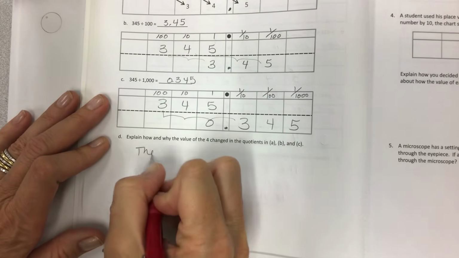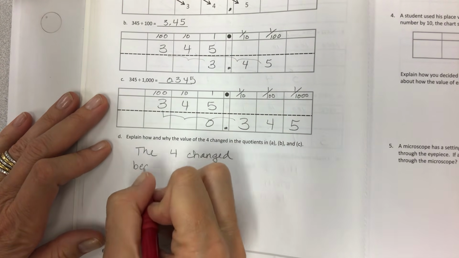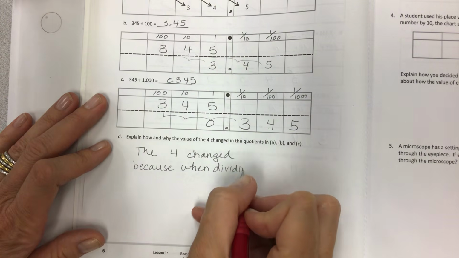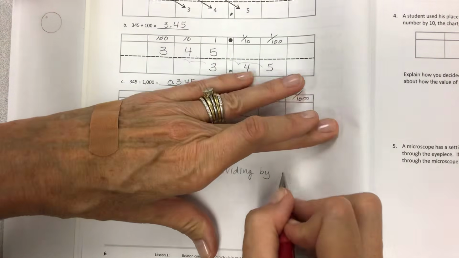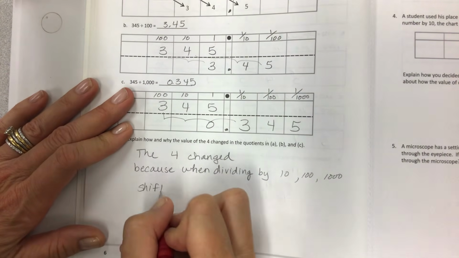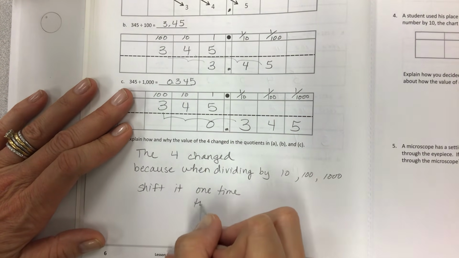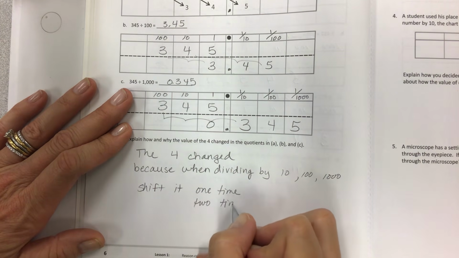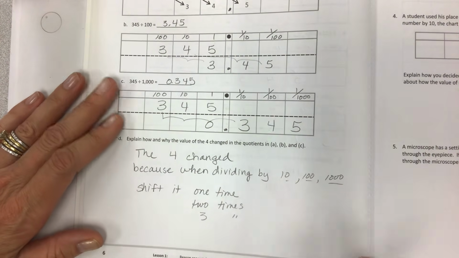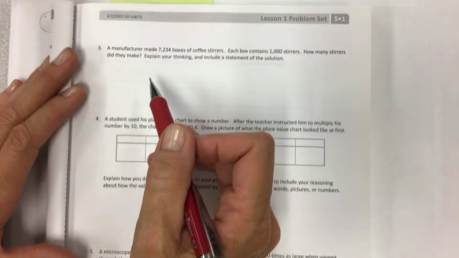Okay? So the 4 changed because when dividing by 10, 100, or 1,000, shift it one time, 2 times, 3 times, okay, for each 0. So that's the big idea there. Let's move on into the problems that have words, the word problems.